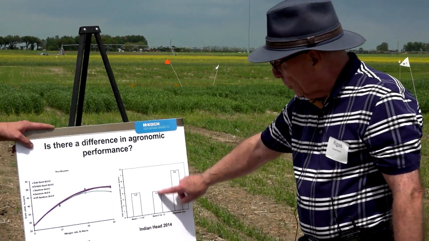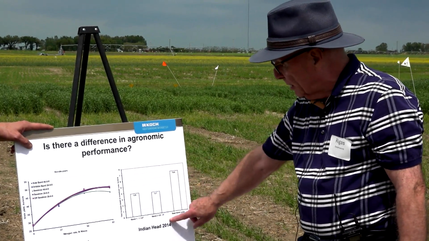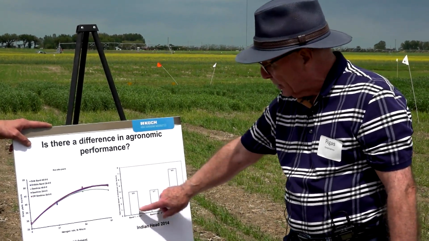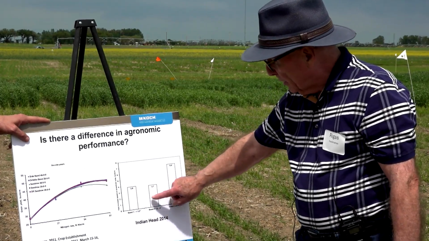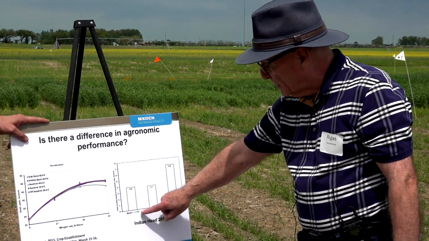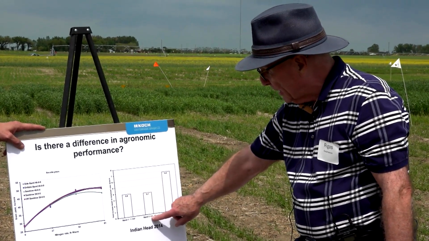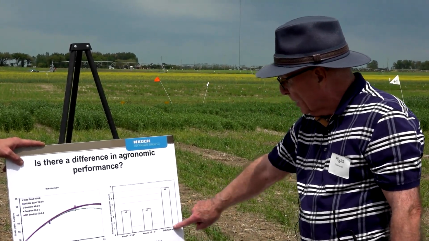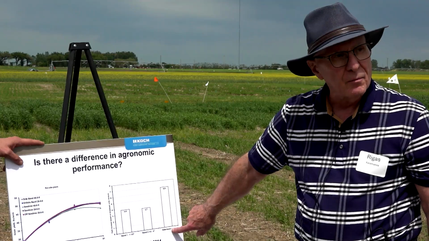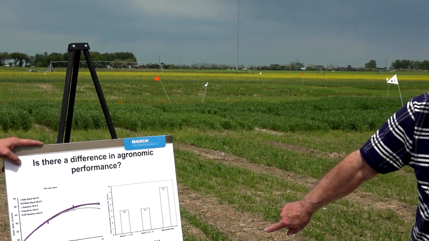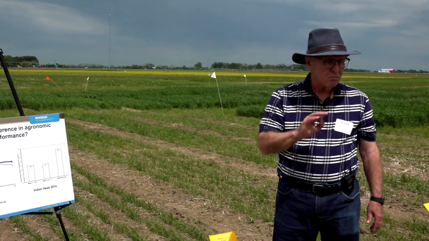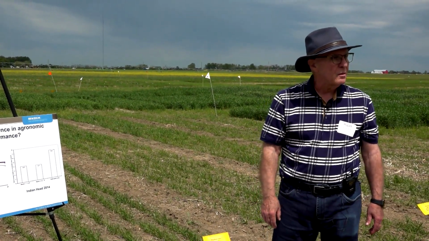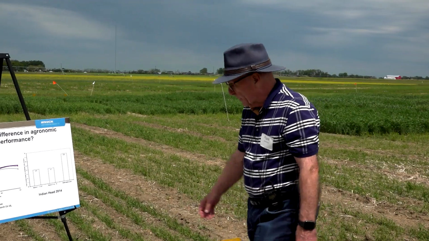And this is another one that was carried out in Indian Head in Saskatchewan in 2014. They put a band at 1 to 1.5 inches depth, a band at 2.5 to 3 inches depth, and they side banded urea. And look at that, the difference. Really, really. Side banding right now is probably one of the best ways of.